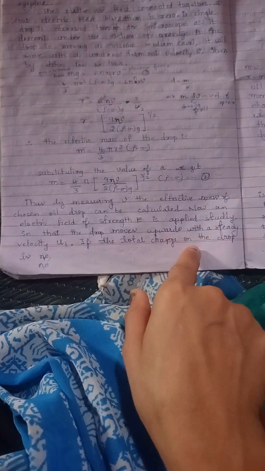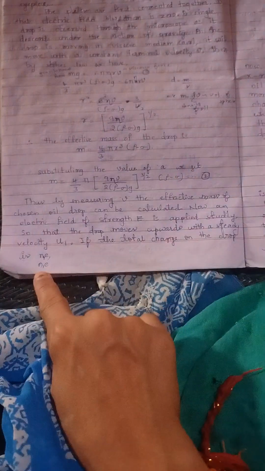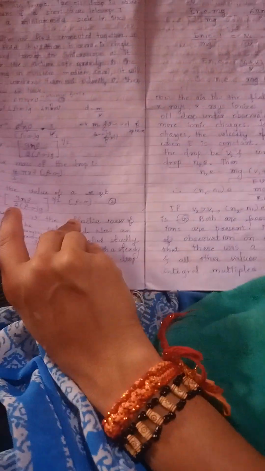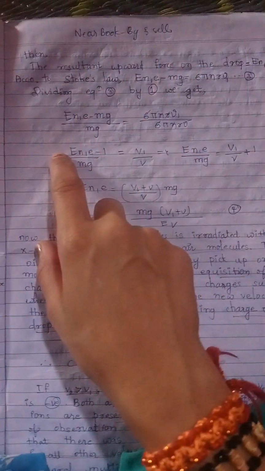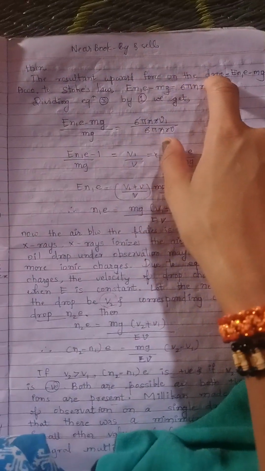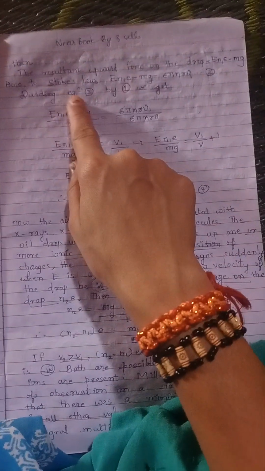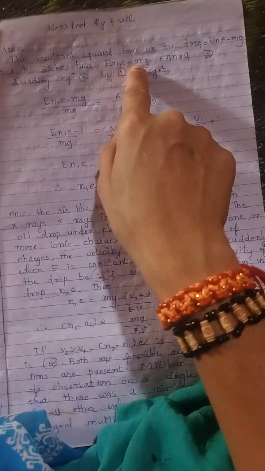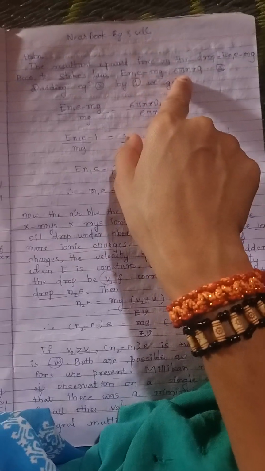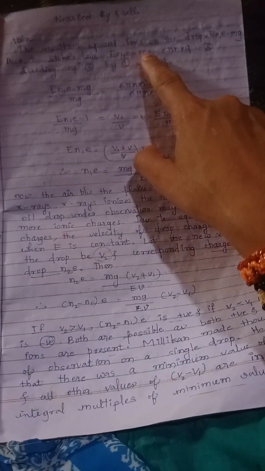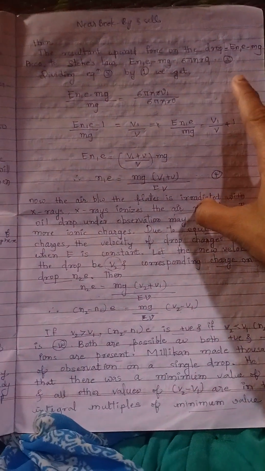Now let the total charge of the drop be n1e. Then the resultant upward force on the drop is E n1 e minus mg. Next, according to Stokes' law, we have that E n1 e minus mg equals 6 pi eta r v1. The force is equal to the viscous force. So E n1 e minus mg is equal to 6 pi eta r v1, equation number 3.